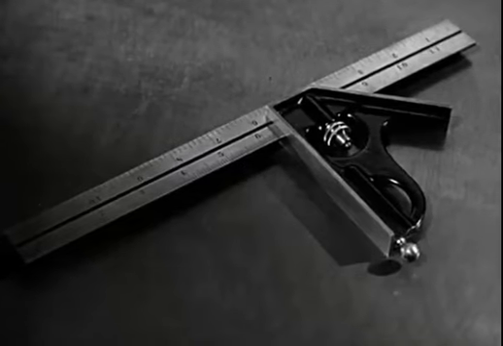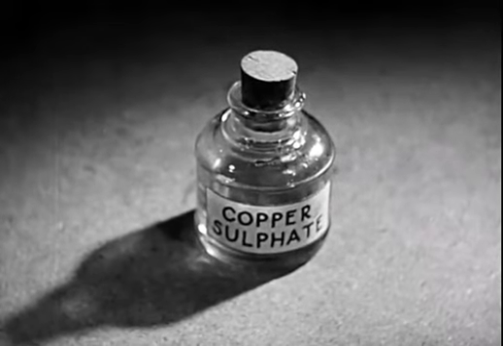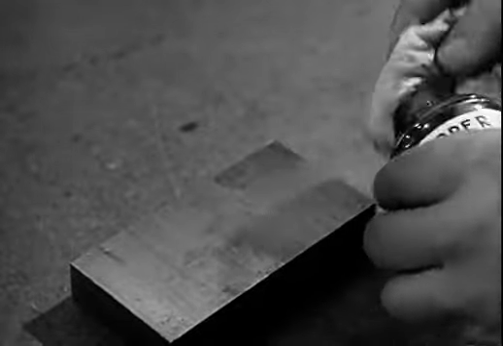If the material is of steel, a solution may be used to make layout lines more easily visible. Using a rag that is free of oil or grease, swab the work sparingly with the solution.